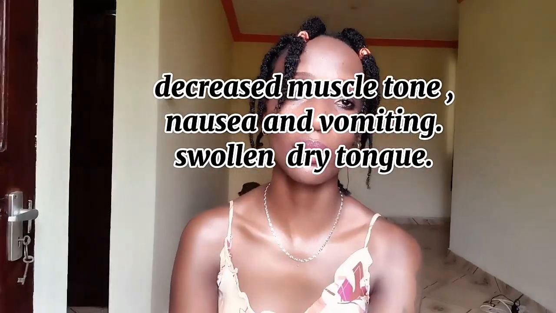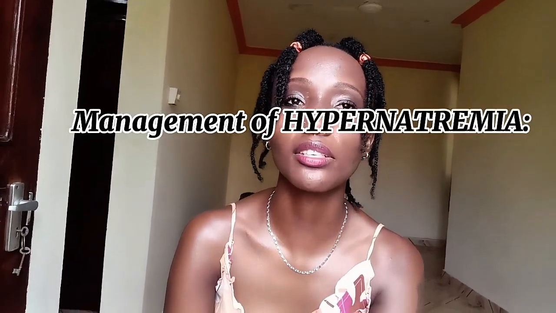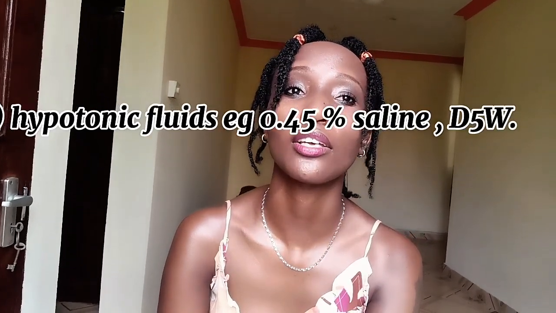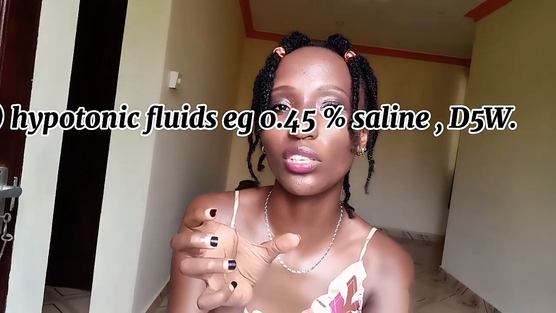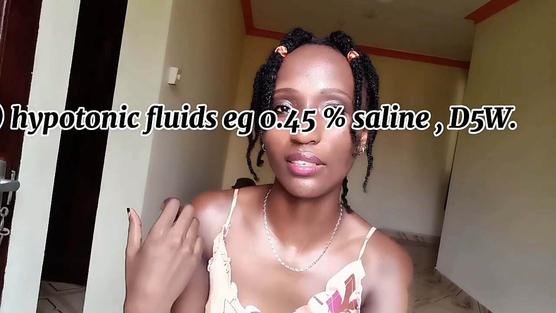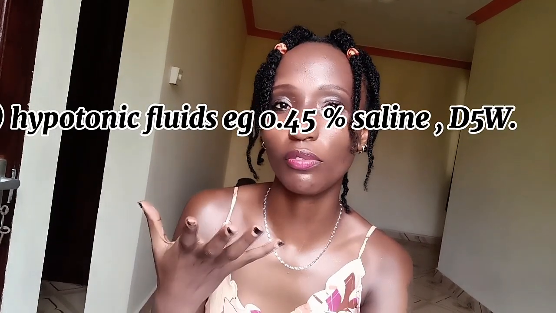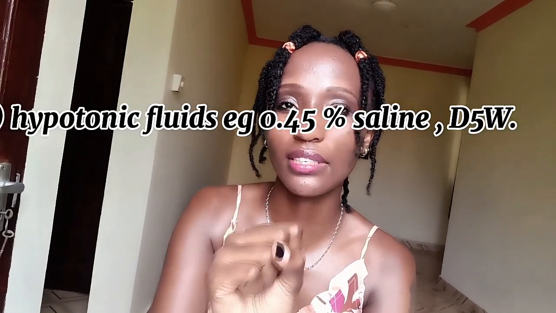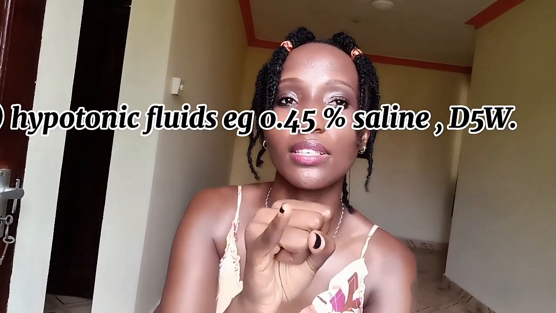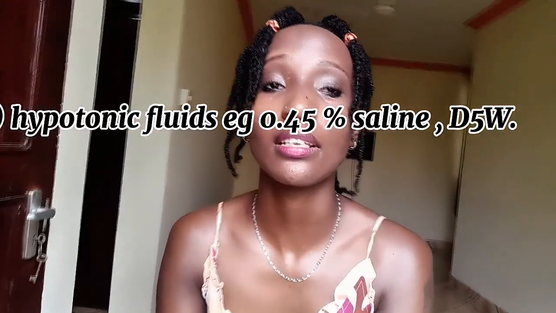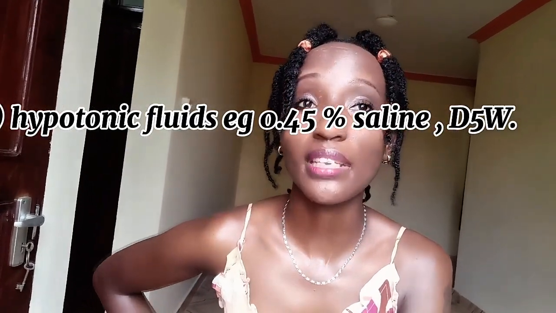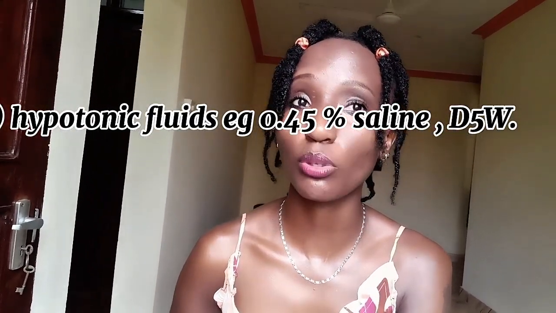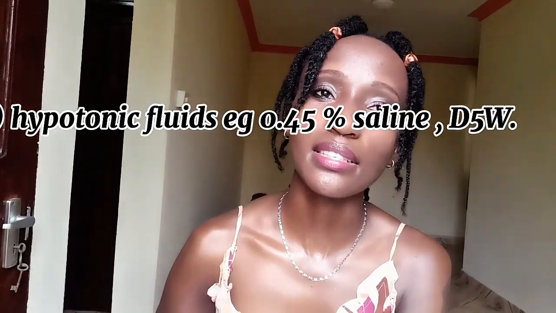Okay. So on the management of hypernatremia, we're going to be using hypotonic IV fluids, the likes of 0.45% normal saline, because these fluids are going to draw the sodium into them. You understand? I don't know if you get it, but that is definitely how it's going to work. So 0.45% normal saline and 5% dextrose in water. And this should be done in a careful setting, especially when the signs and symptoms are so bad.